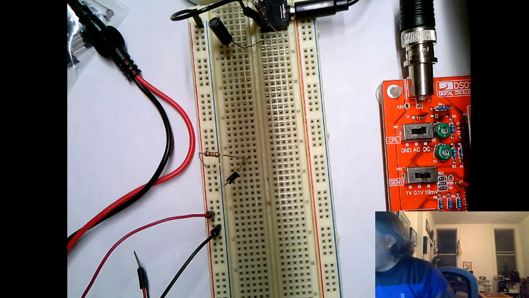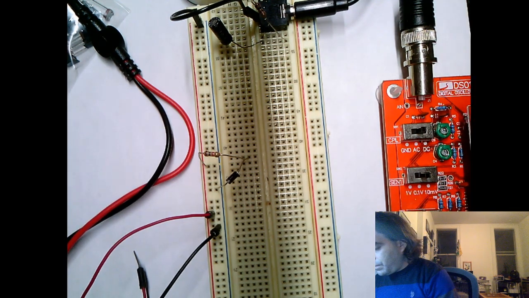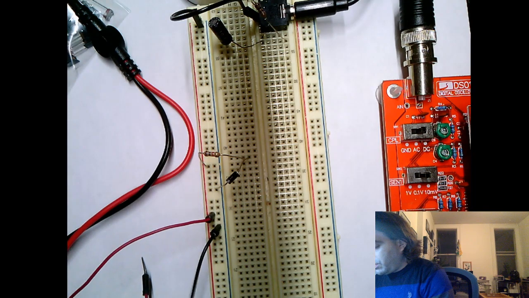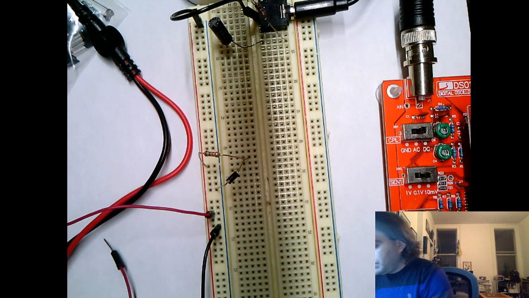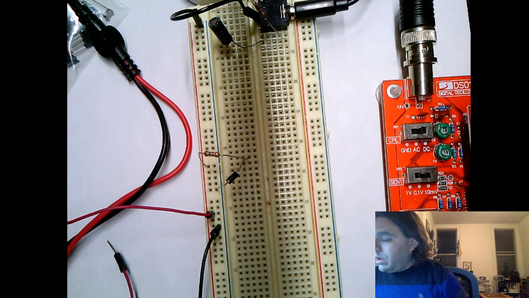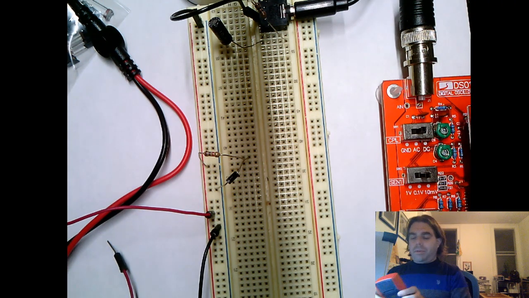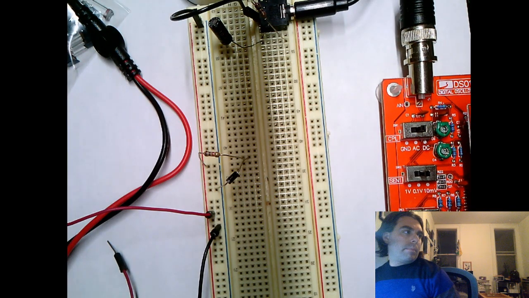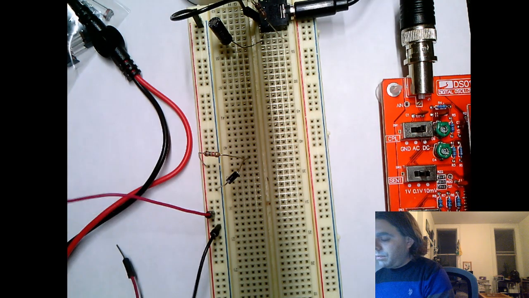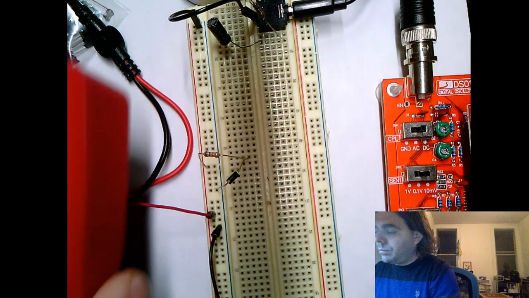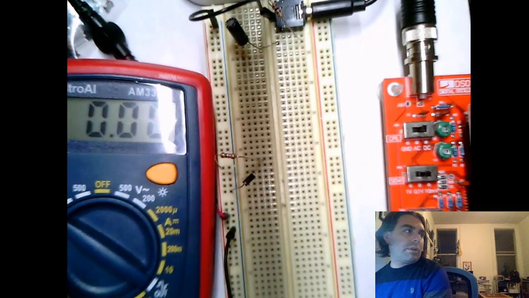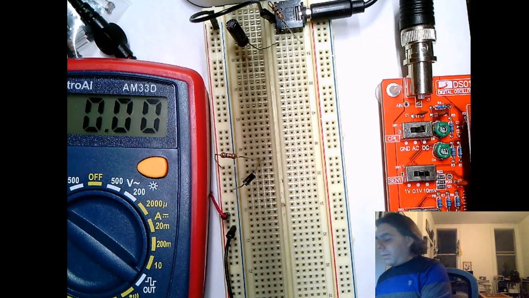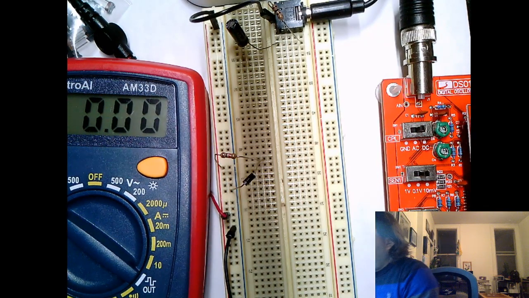So let me do that, and I want to see what we get here. I'm going to actually plug my batteries in. And actually I only need one, so I'm only using one side of my connector. And I'm going to take my multimeter and set it to my DC volt setting. Okay. And we're going to go across this diode, and let's see what we get.